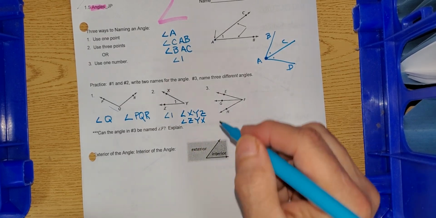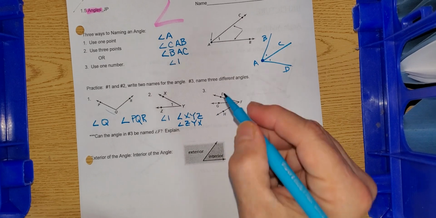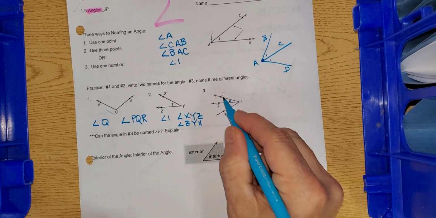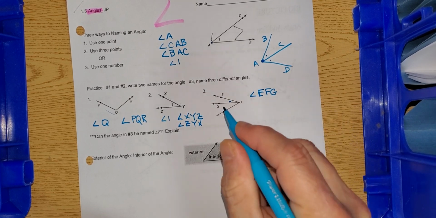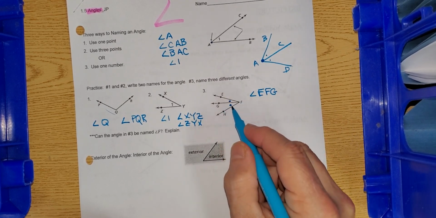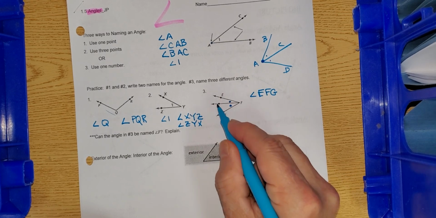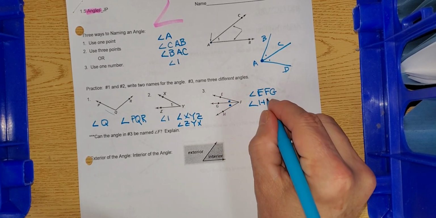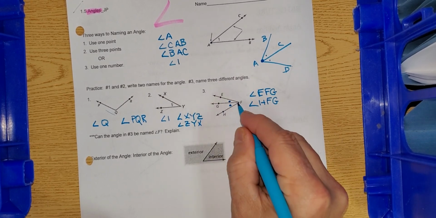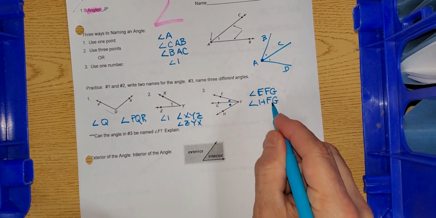Now this one, there are three different angles here. There's the top angle, which is angle EFG. And then the bottom angle, which I could say GFH or HFG, so I'm going to say HFG, from here to here to here. As long as the F's in the middle, I'm good.